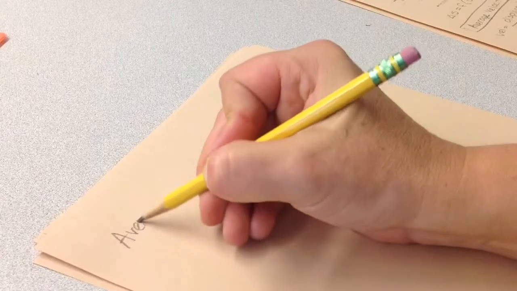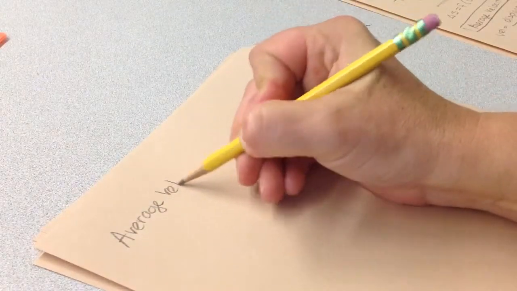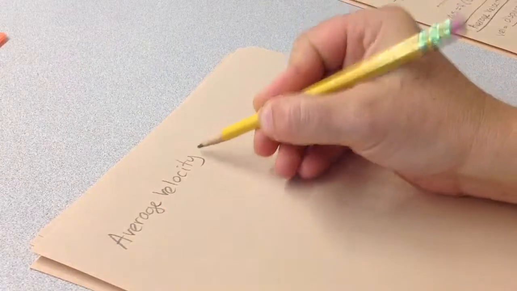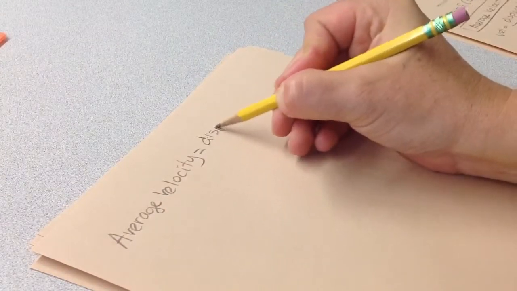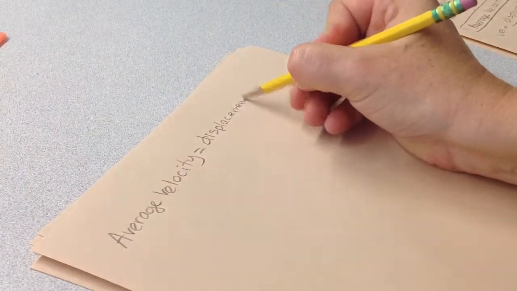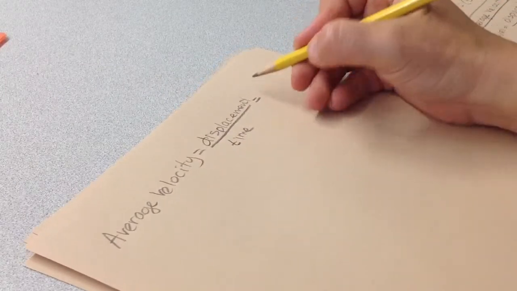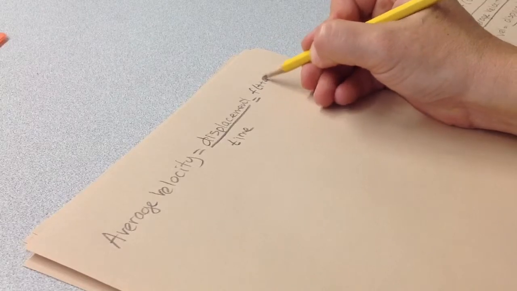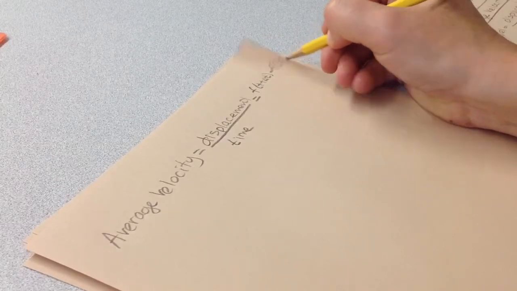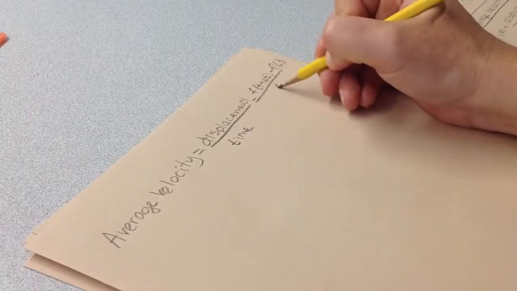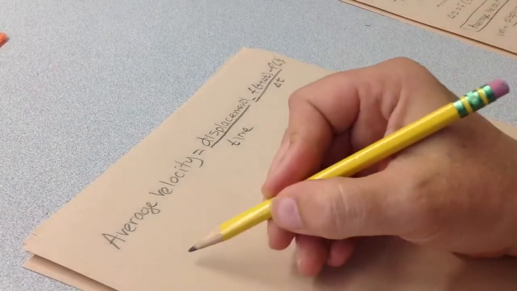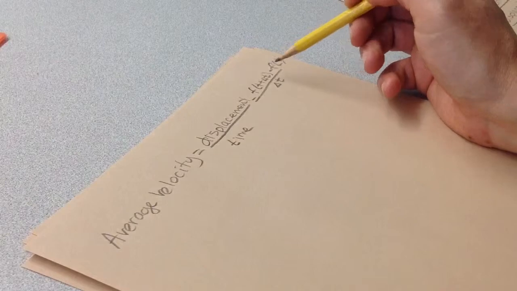Now, how does displacement connect to derivatives? Well, average velocity is calculated as displacement over time. Your displacement formula was f of t plus delta t minus f of t, all over delta t. This should look very familiar to you.